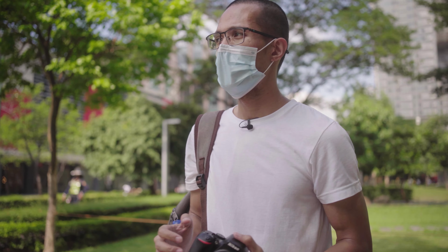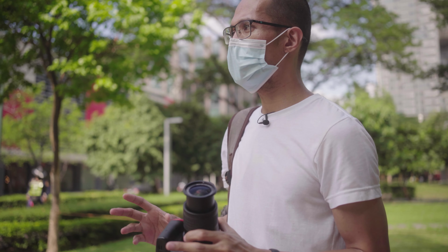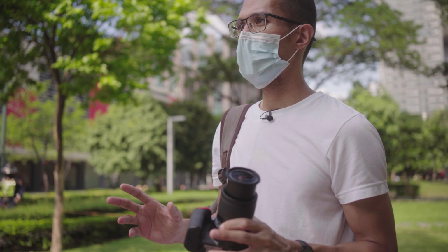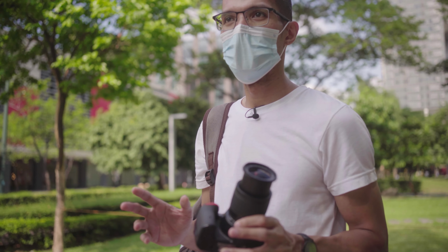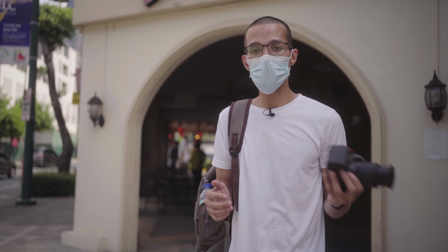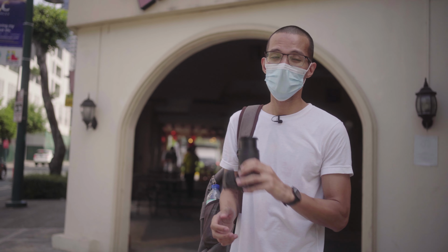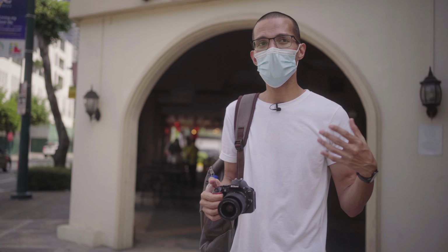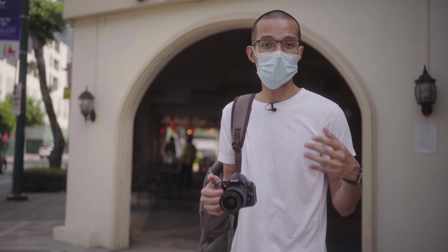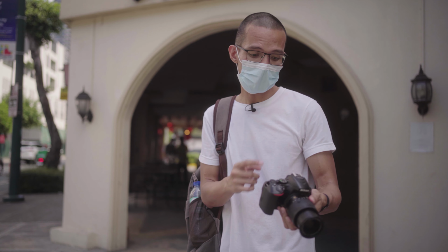Okay? So for the second one, let's find a place with shade. Let's find a shady place. Okay guys, so I'm going to take a picture of that place. It's not very bright, and if I pick a smaller aperture, the camera will give me a slower shutter speed.